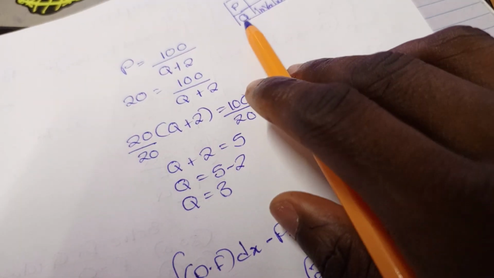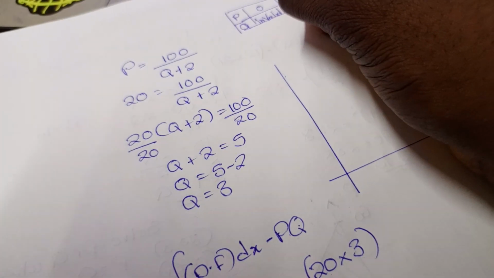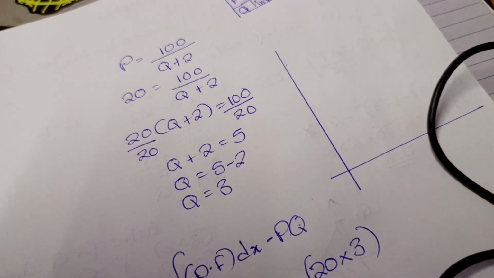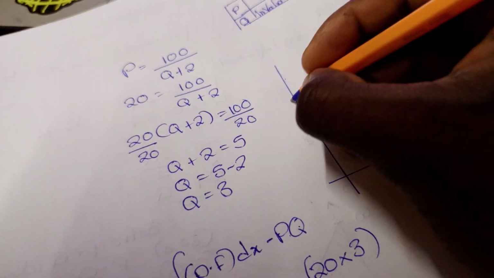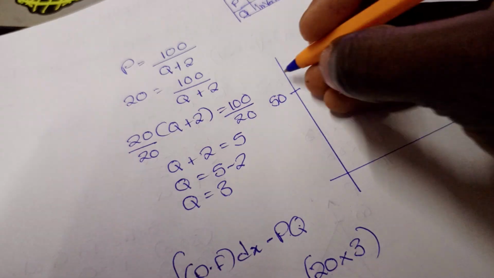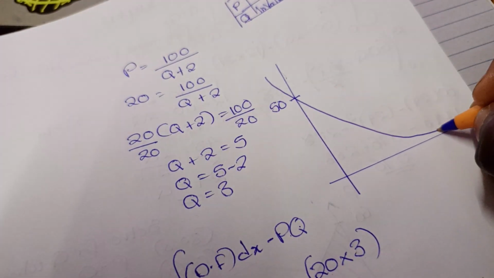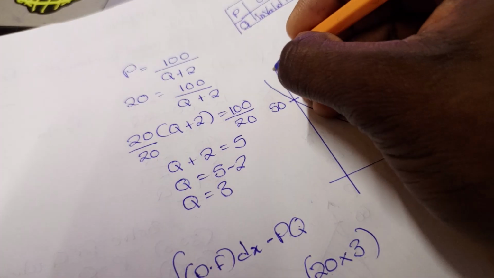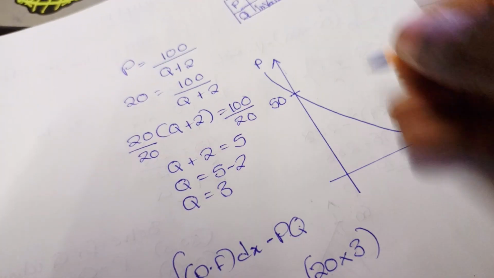And you will find the value of P when Q is 0 to be 50. So we estimate that 50 is here. You will just start from here, then it will go, but it will never touch the X axis, in this case being the quantity, and the Y axis being the price.